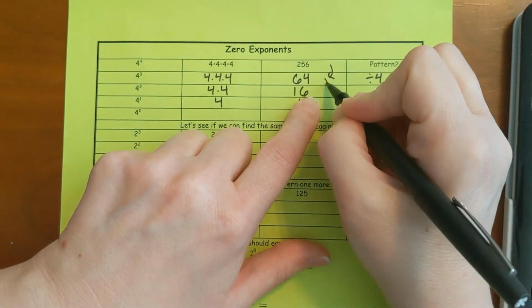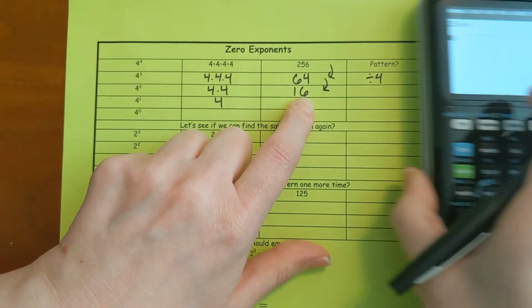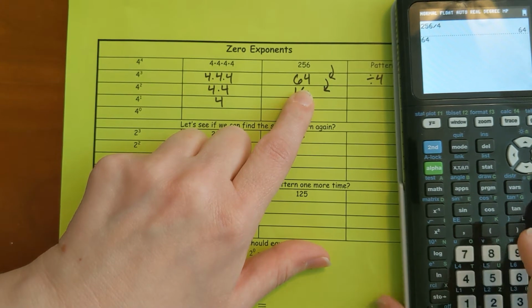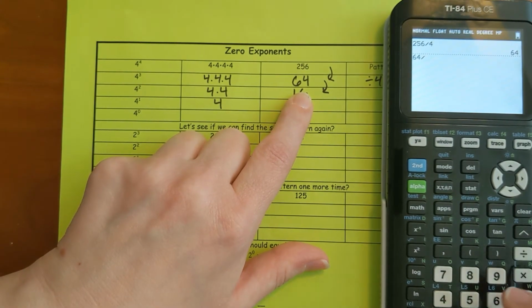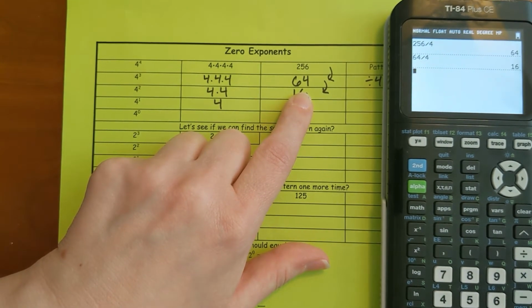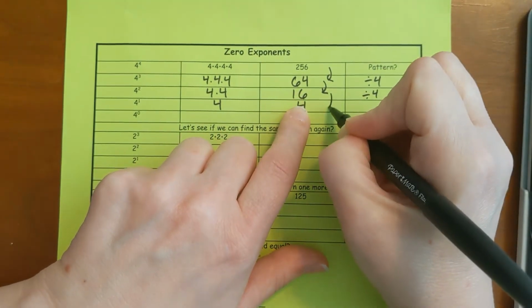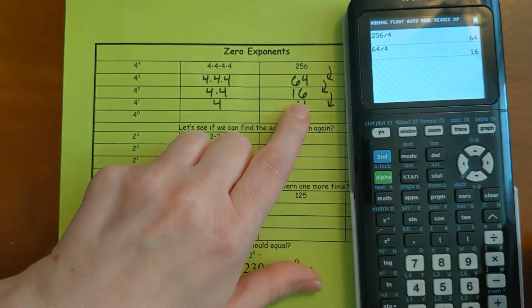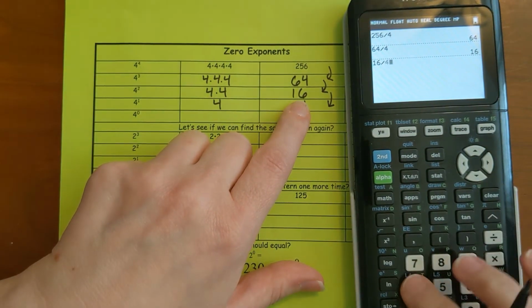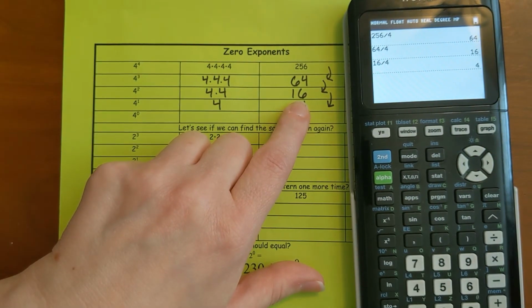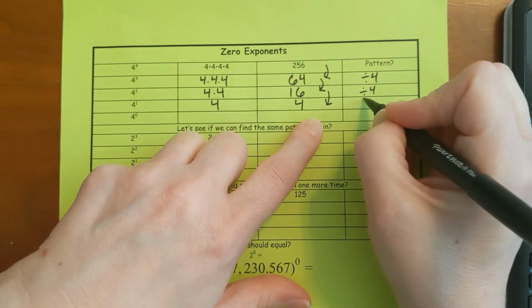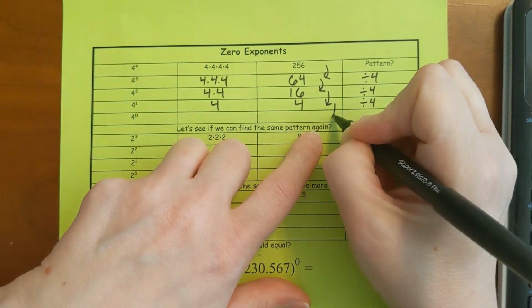Well, let's try that again to go from 64 to 16. So if I say 64 divided by 4, do I get 16? I do. There's my pattern again. I'm dividing by 4. Okay, well, how do I get from 16 to 4? If I divide by 4 again, does that give me 4? Ooh, it does. Okay, I can see that my pattern is continuing.